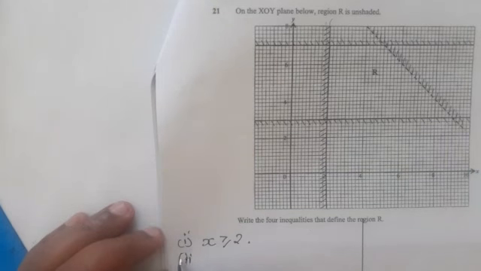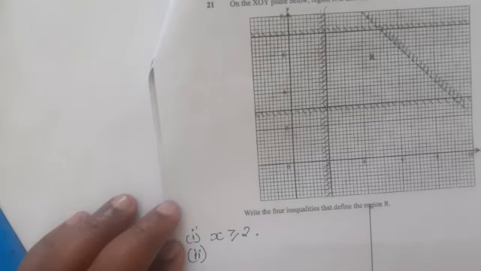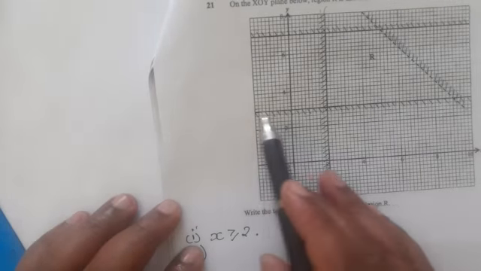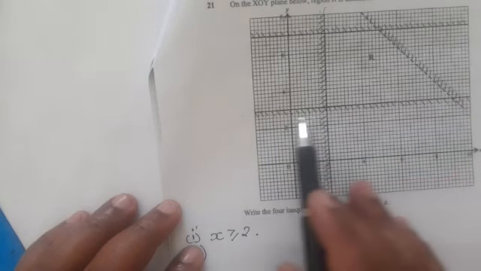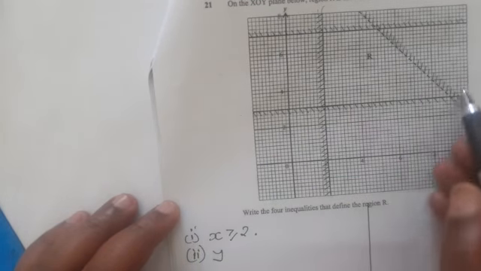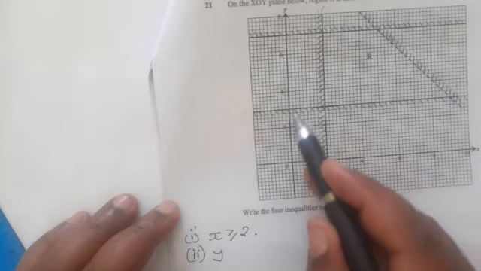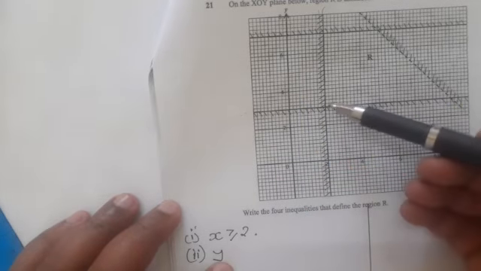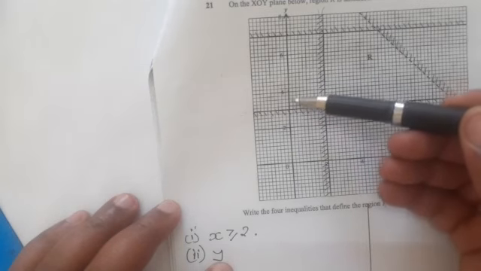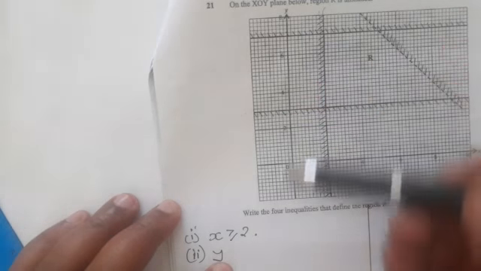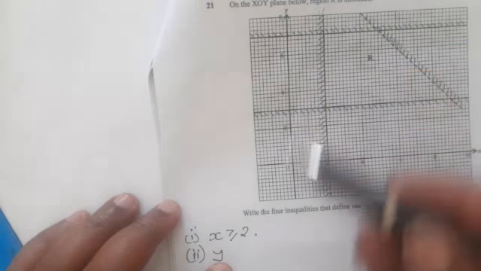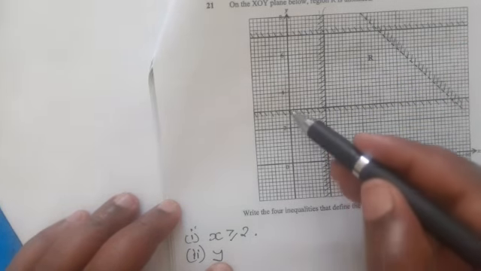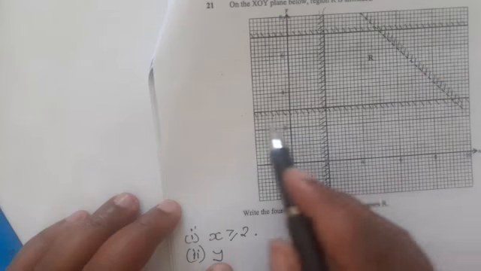What is the second one? Second one, we can deal with this one. This line is cutting the y-axis, so I'll say y. At what number? This is 2 and that is 4. This is 3. But look at the side that is not shaded. From 3, I've got here going upwards, 4 and 6. Meaning that this one is greater. And because it is a solid line, I'll say this is greater or equal to 3.